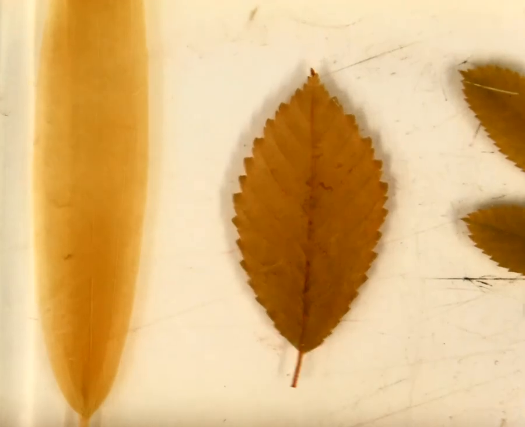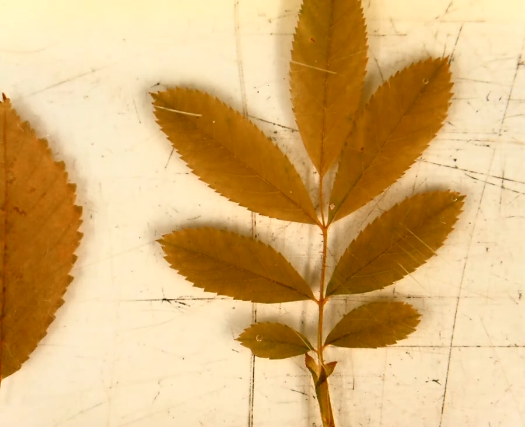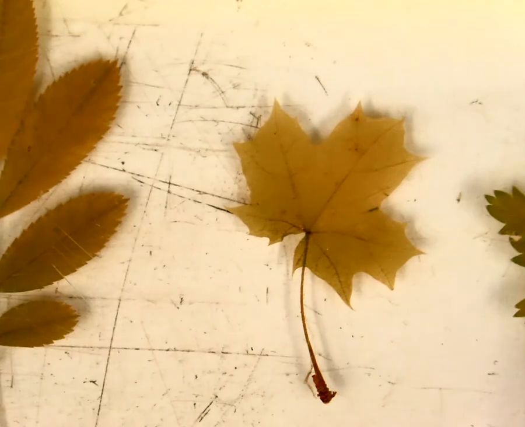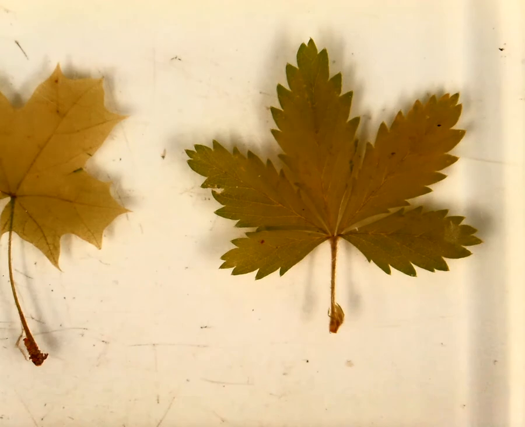Dicot, pinnate. Let me just use a cursor this time, looking at these areas where they come off of this main structure. Simple, and a lovely palmate, where they're all coming off of one central area, spreading out like the palm of your hand.